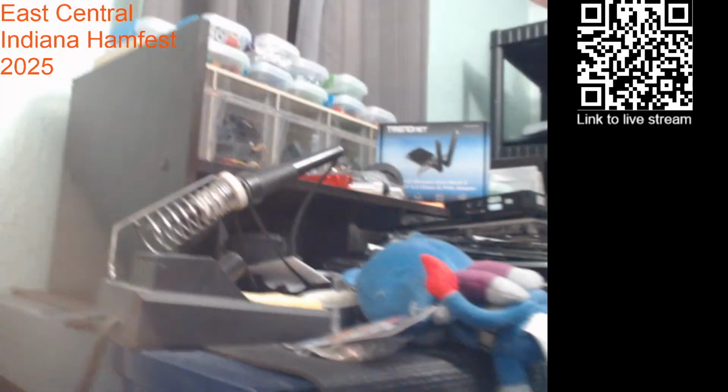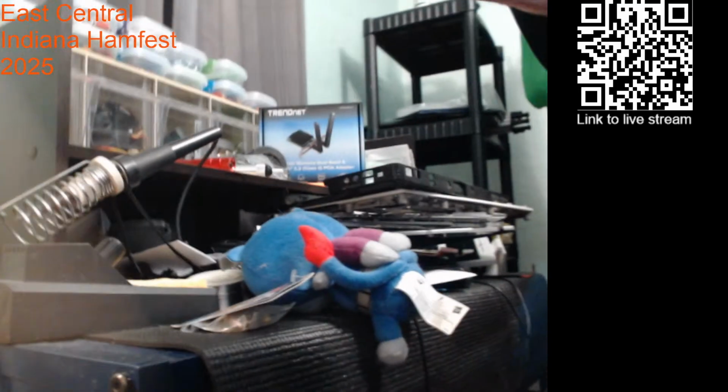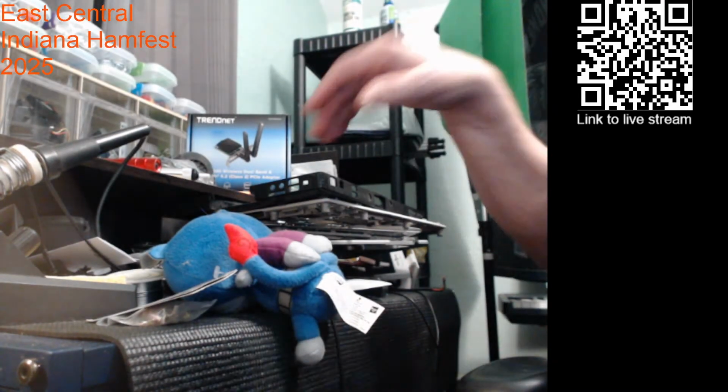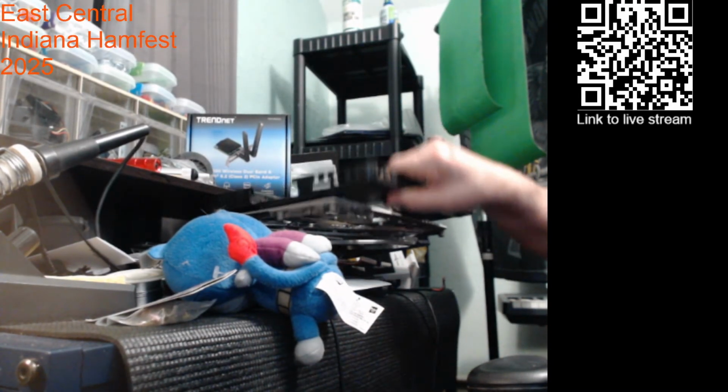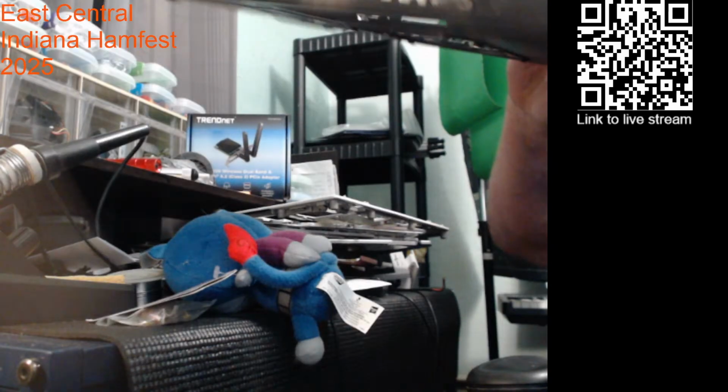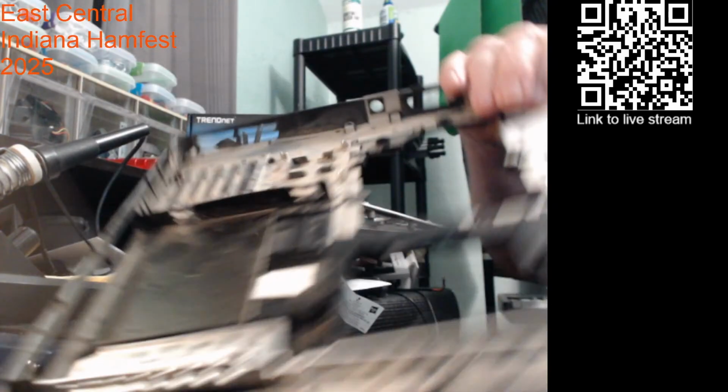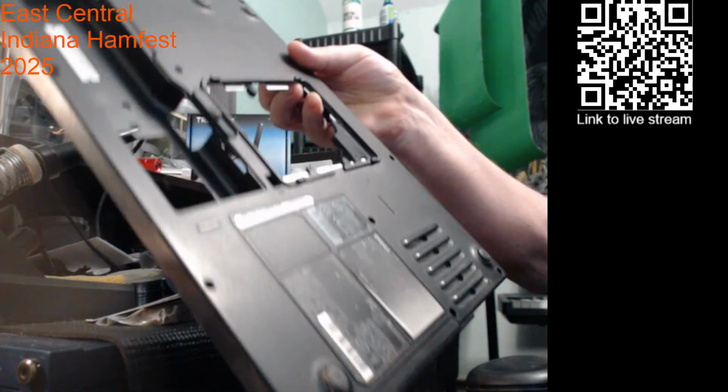But this is actually where I do stuff. And you can't tell because I have a computer I took apart. I parted it out and it's ready to be tossed. Mostly, I think the actual circuit board is gone. I don't remember why.